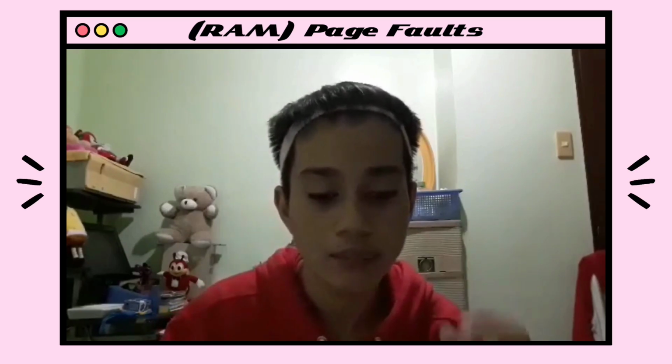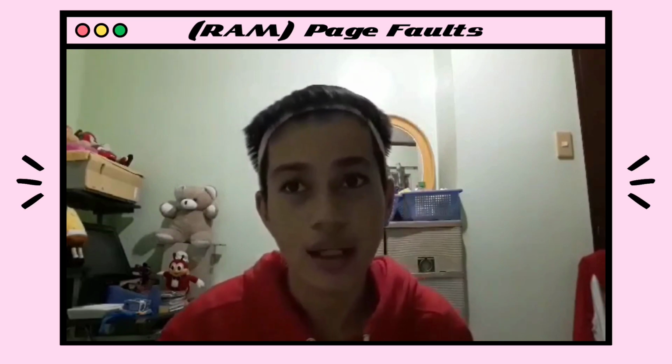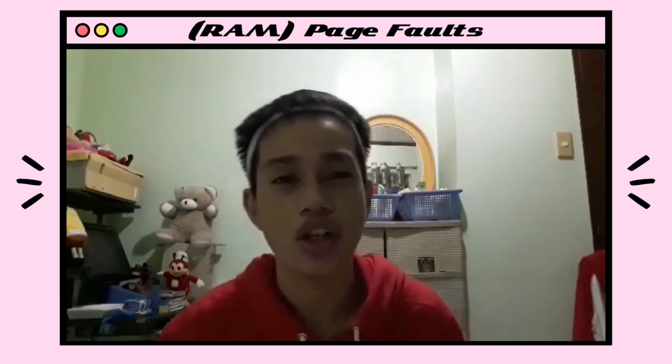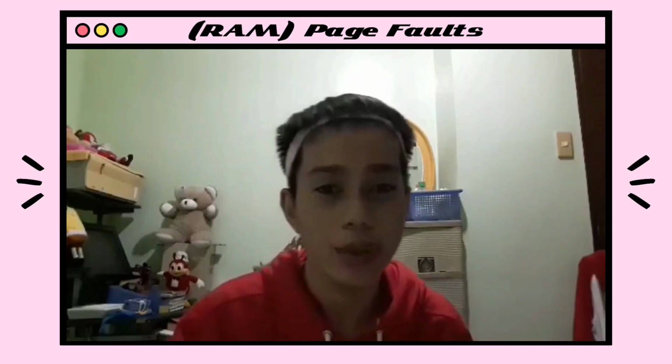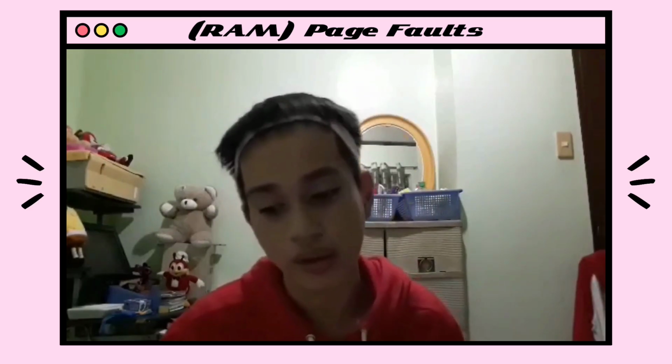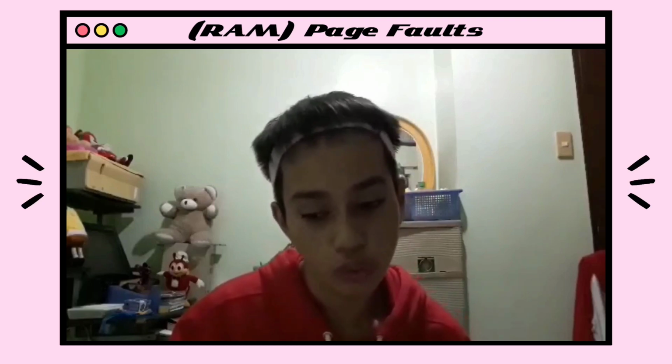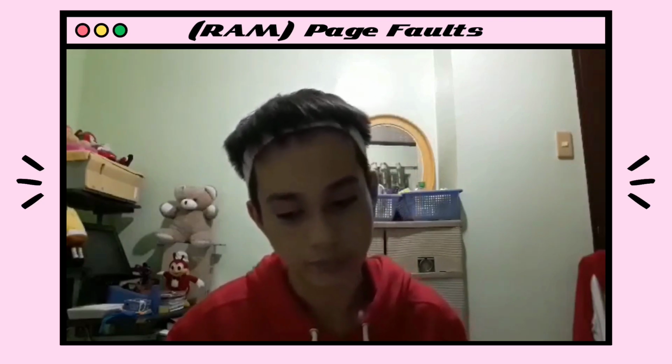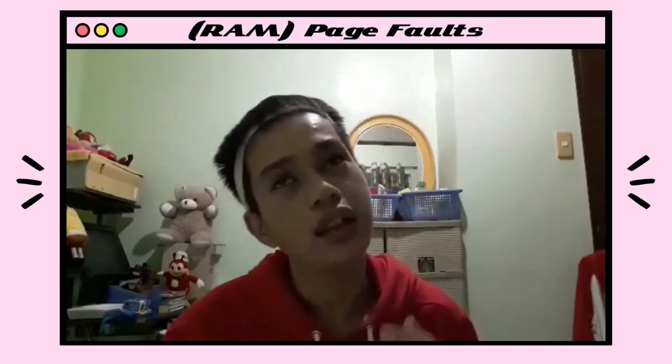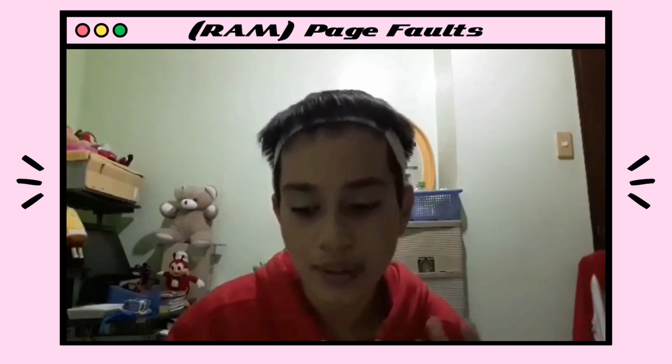Sa pamamagitan nito, like meron kasing KRNL 386 kung saan isa siyang code or address para sa page fault. At meron ding 03F2 25A003BC. So, yun. Pag nagkaroon ng ganong process sa isang page fault, ang lalabas nun na yun ay may KRNL 386.